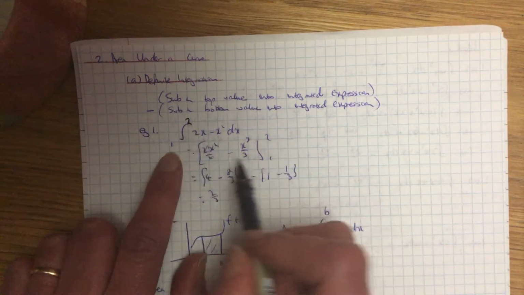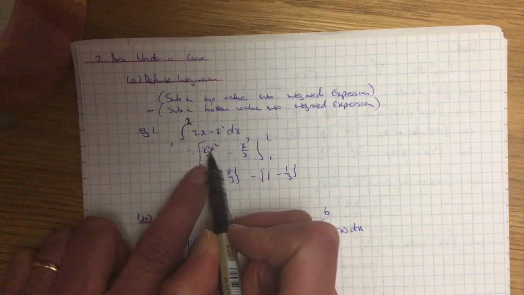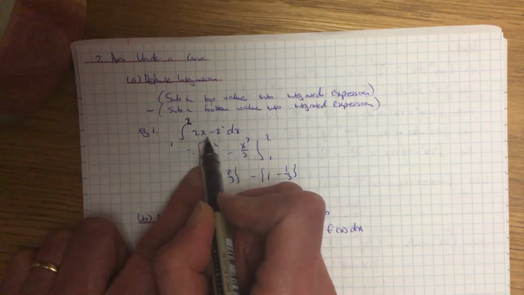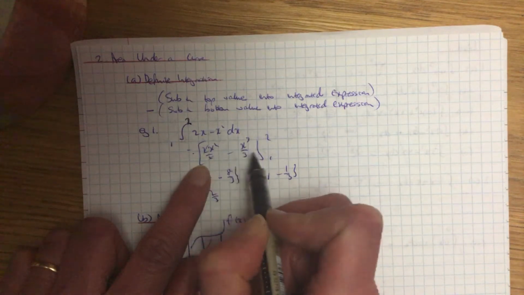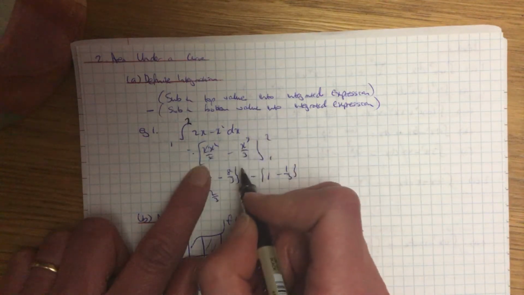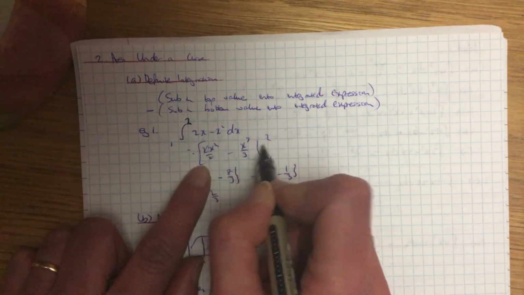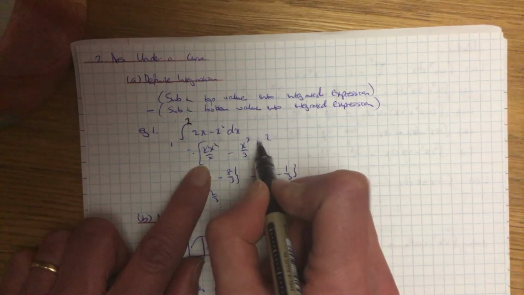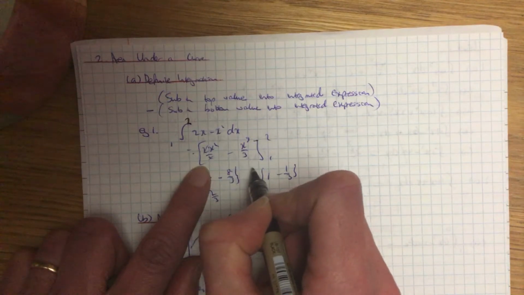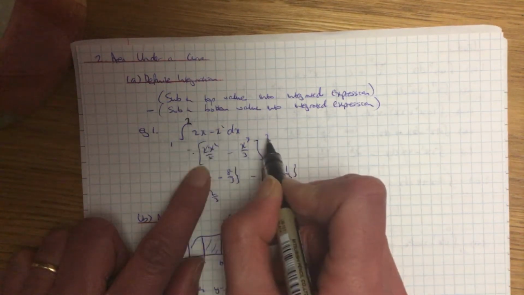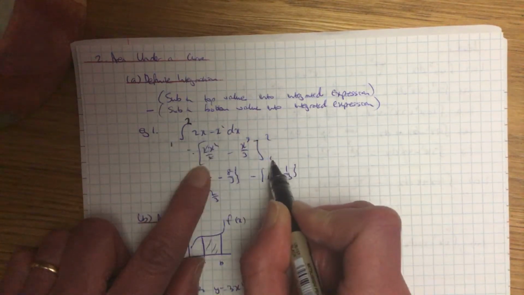So what you do is you integrate as normal. Add 1 to the power, so it becomes 2x squared over 2. Add 1 to the power, so it's x cubed over 3, then cancel off your 2s. And then you don't bother putting the plus c in this time. You put wee square brackets around the integration. 2 is your upper limit, 1 is your lower limit.